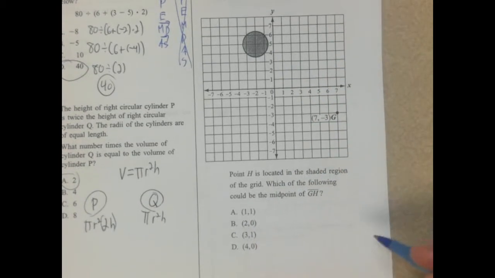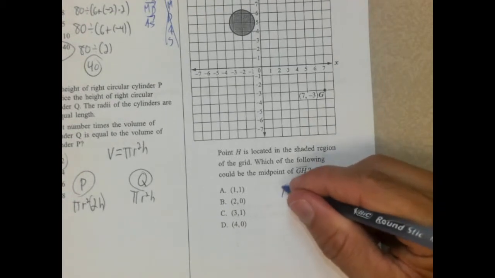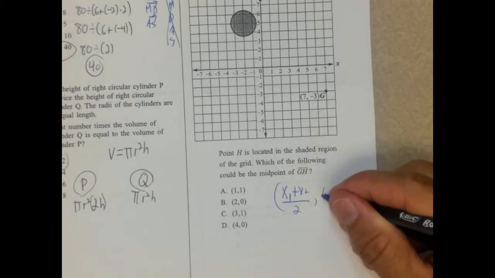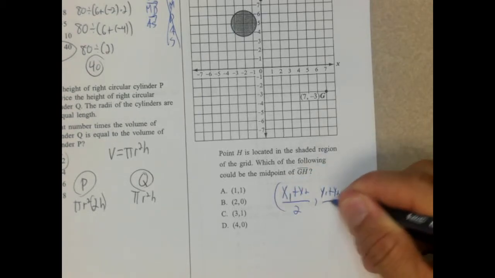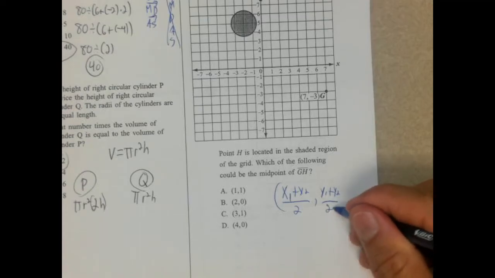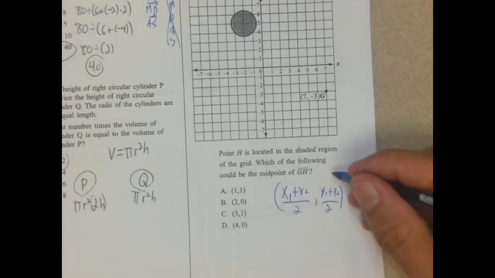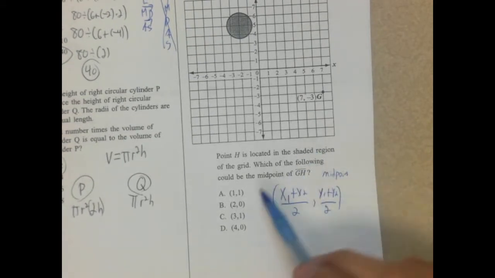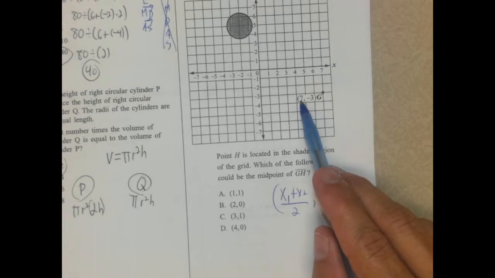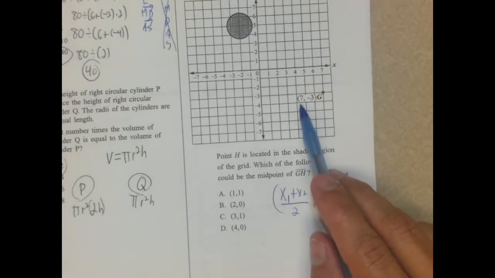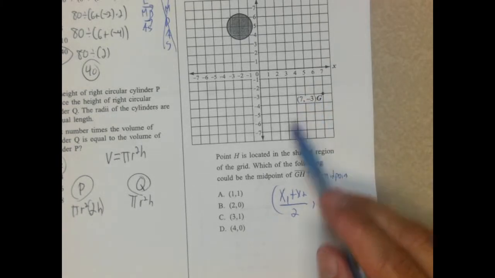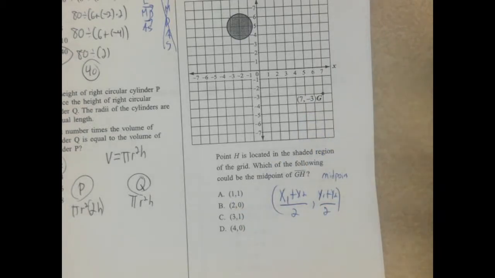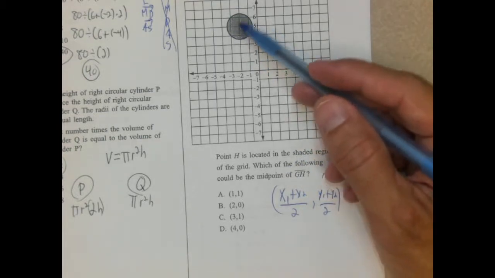Now, what you could do is use the midpoint formula. The midpoint formula is x1 plus x2 over 2, and y1 plus y2 over 2. Basically, you're finding the average of these values, and those are the coordinates of the midpoint. So what you could do is write 1 equals 7 plus x over 2. And you could solve for x. And once you found x, you could see if it lands up here along with the y.